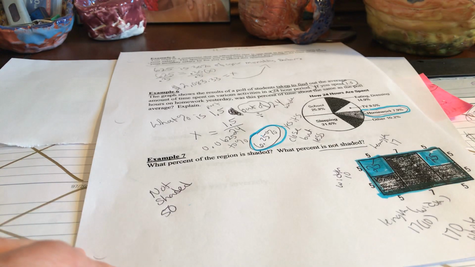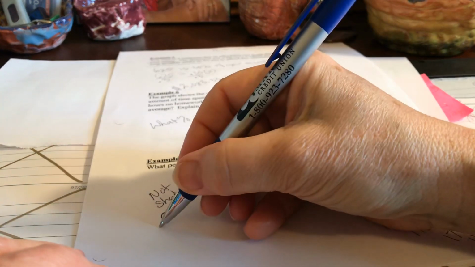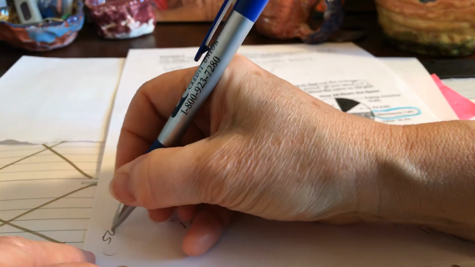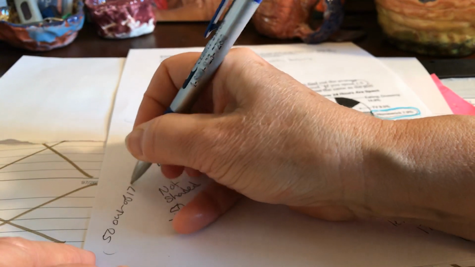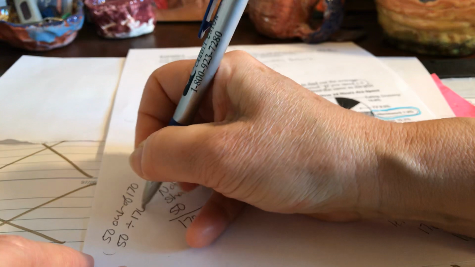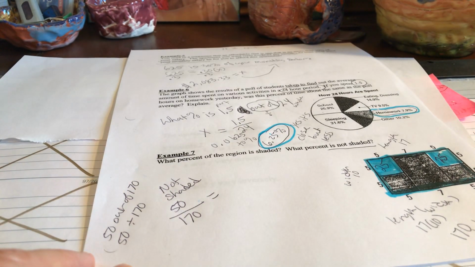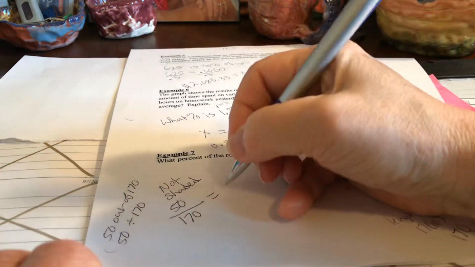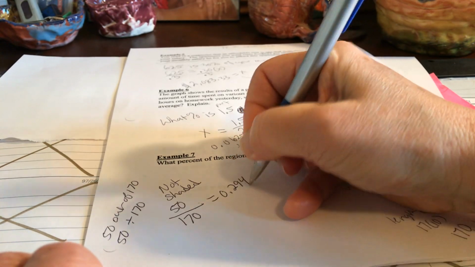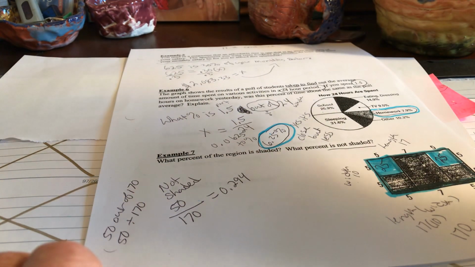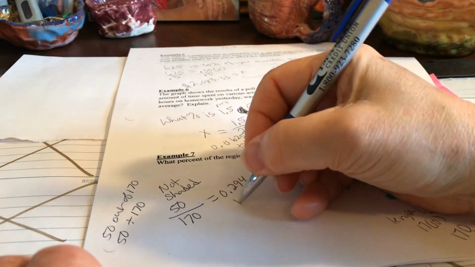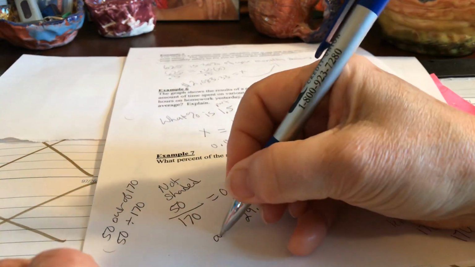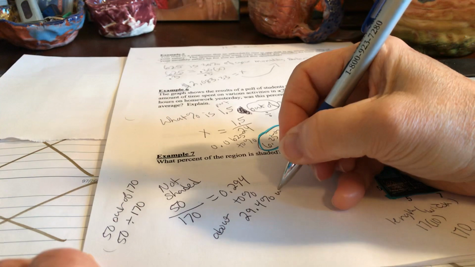What did I say out of was? Out of is division, right? So 50 out of 170. Okay. So 50 divided by 170 gets me 0.294, about. It doesn't say where to round to or anything, so change to percent. 29.4%. I'm going to say about. Unshaded.